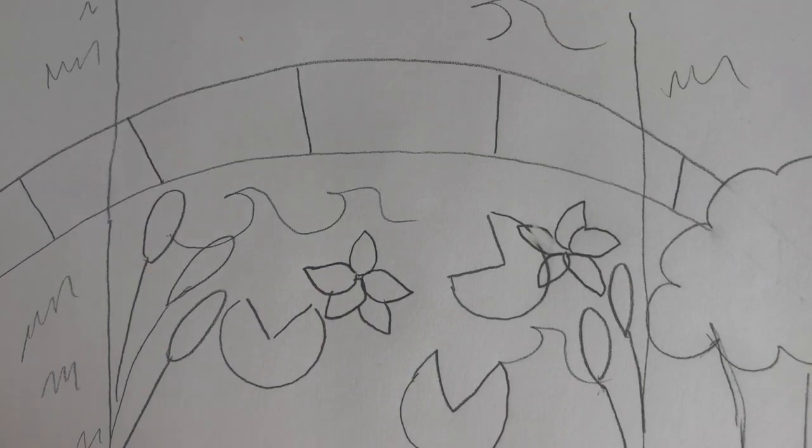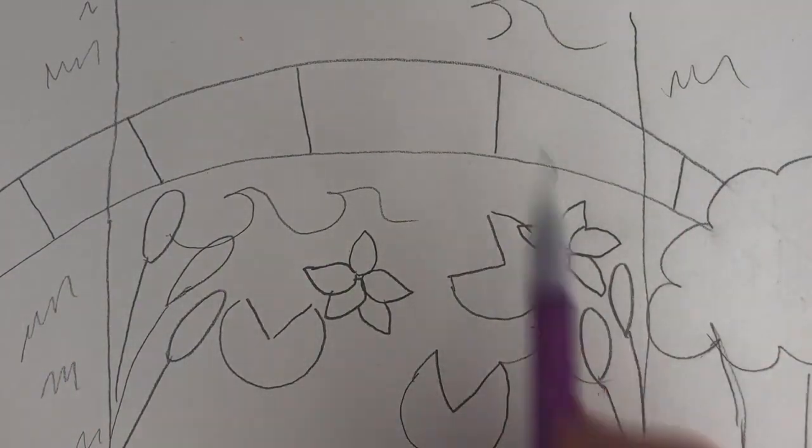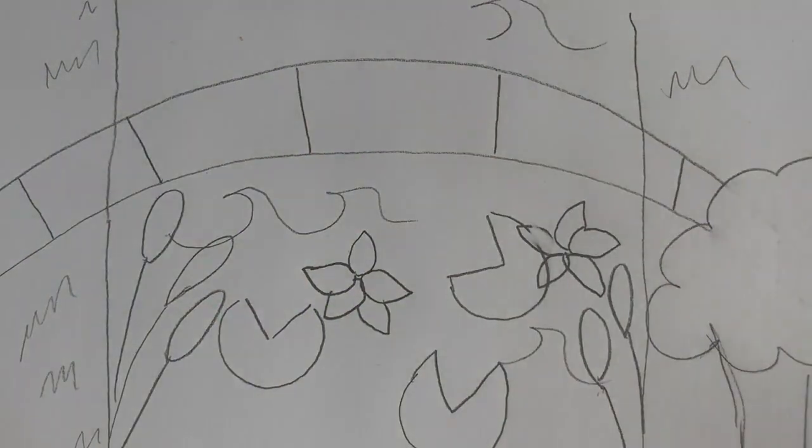And that's all I want you guys to do today. I want you to draw a bridge and then have the water underneath. And you can always draw on the sides to show that you got your beautiful grass next to it.